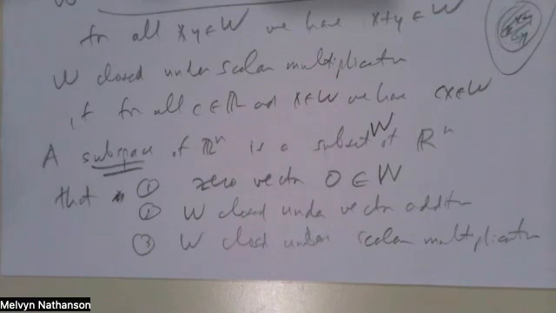So if you have a subset of a vector space, a subset of Rn, which contains the zero vector and is closed under addition, vector addition, and scalar multiplication, then it's what's called a subspace.